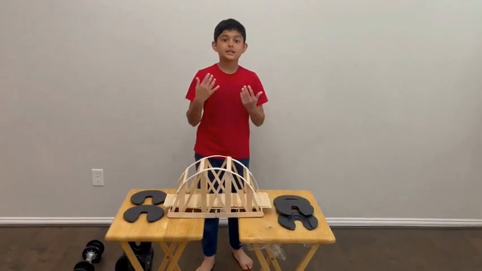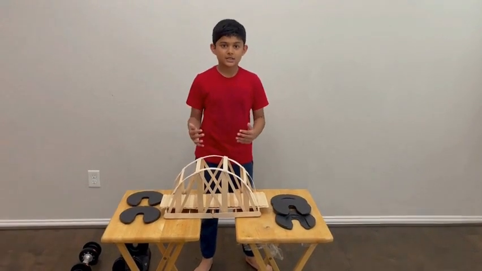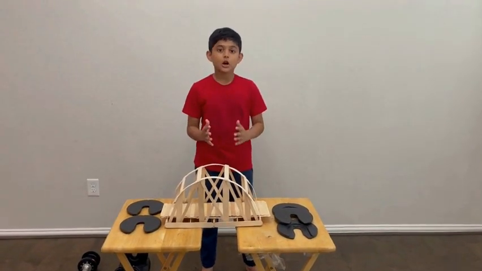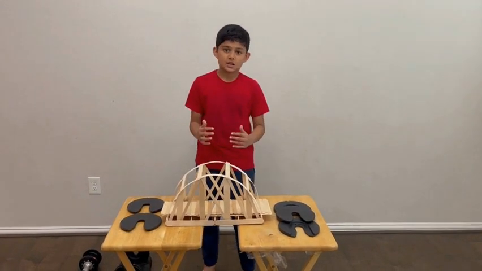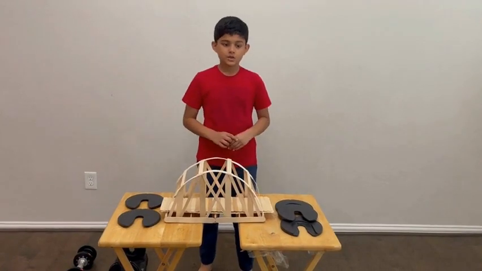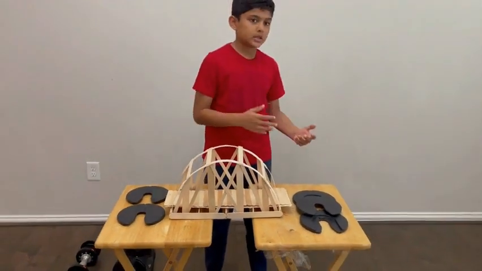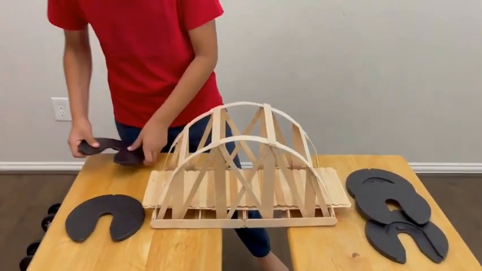Hello, this is a tied arch bridge that I designed and built using 103 popsicle sticks. This tied arch bridge has a very sophisticated design that I would like to test out. We are going to test its strength. Here I have four to five 2.5-pound dumbbell weights. Let's start. The first one, 2.5.